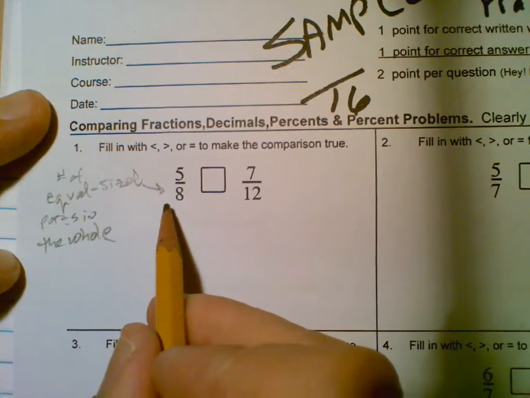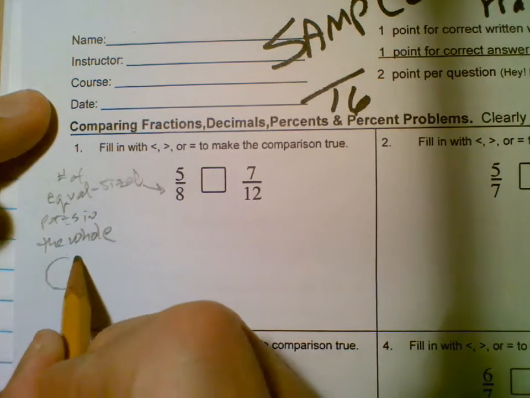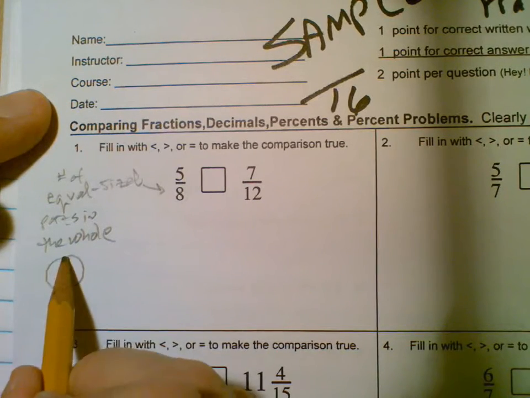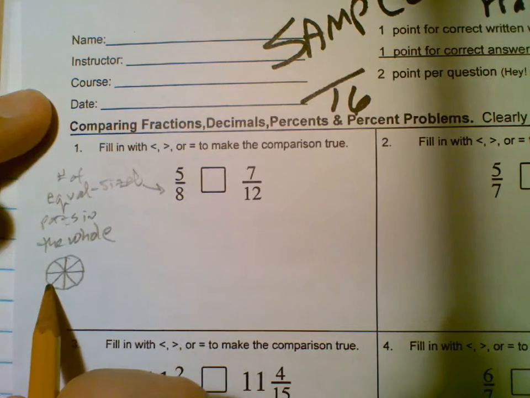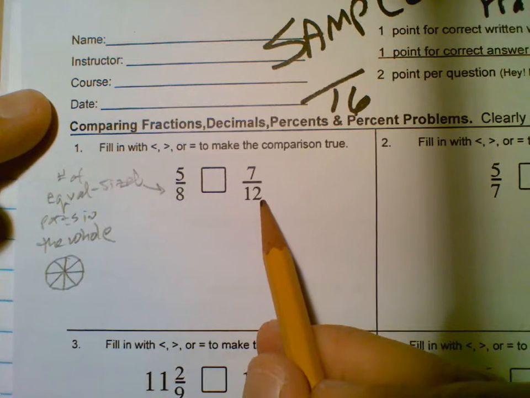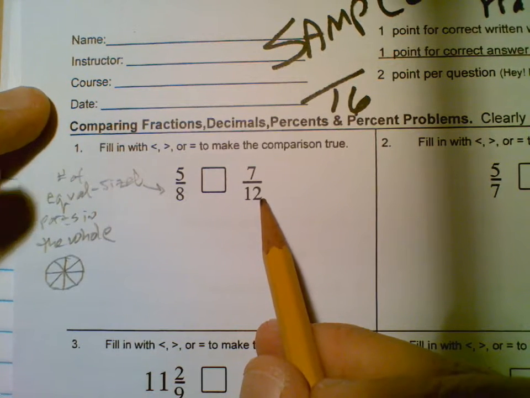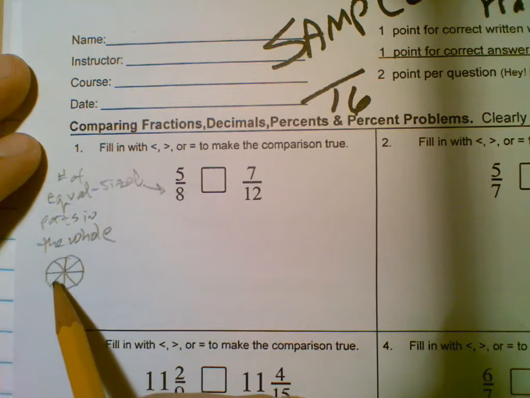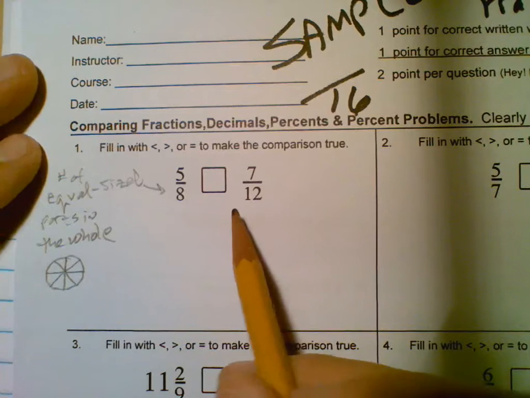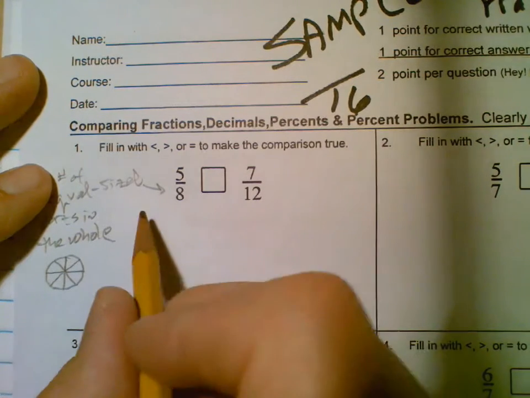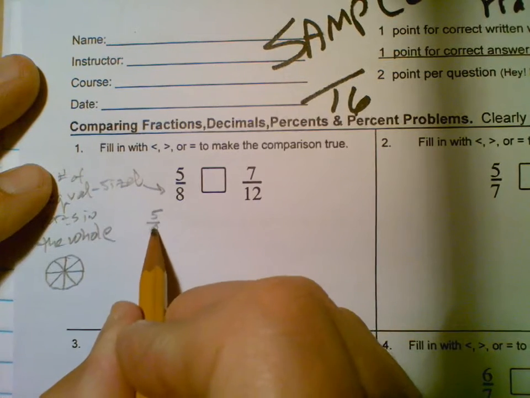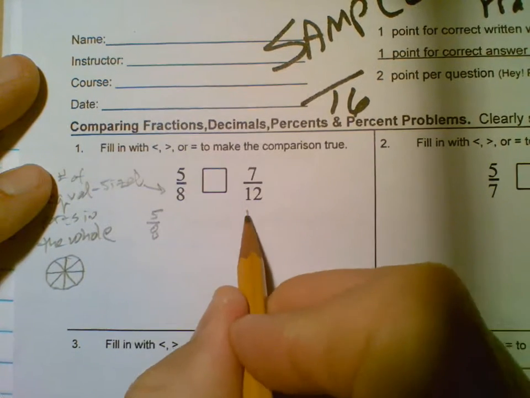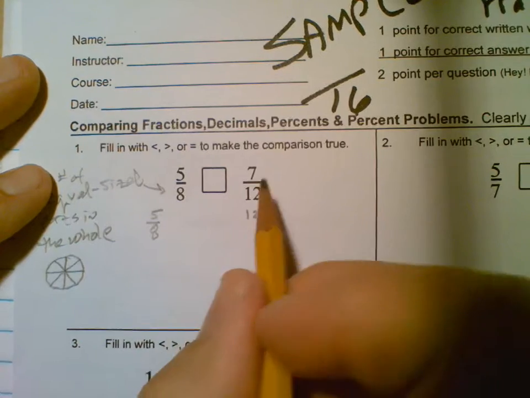So in this case, what it's saying, if I have a pizza that's divided into 8 equal slices. This is saying a pizza divided into 12 equal slices. And I think we agree in a pizza divided in 8 equal slices, each slice is going to be a different size from this. So we have to make each denominator the same. That means we have to find something that's a multiple of 8 and 12 that's common.